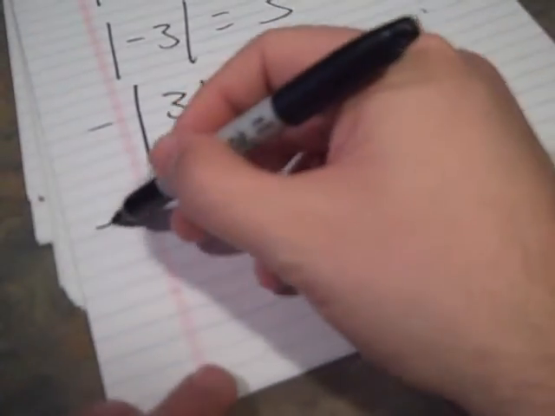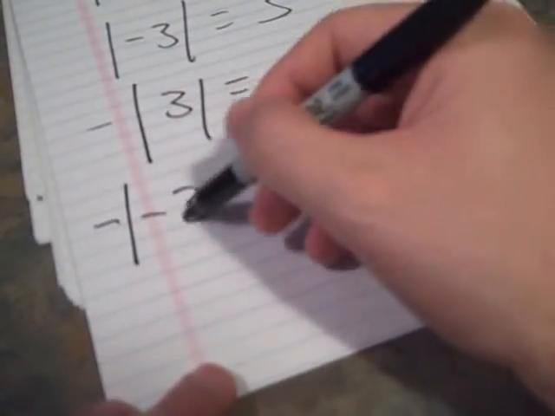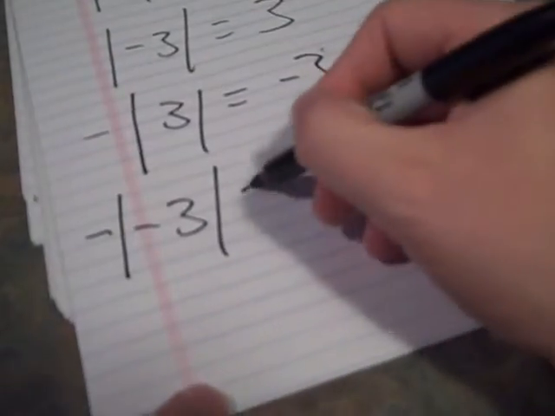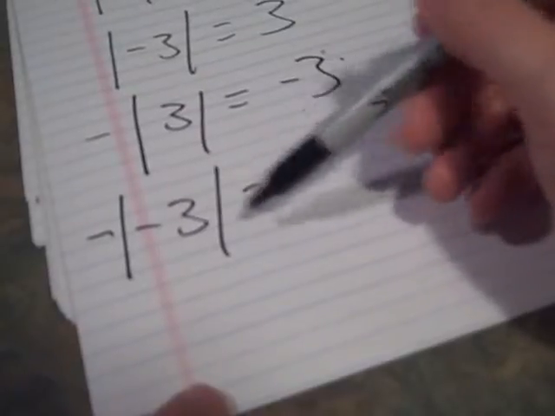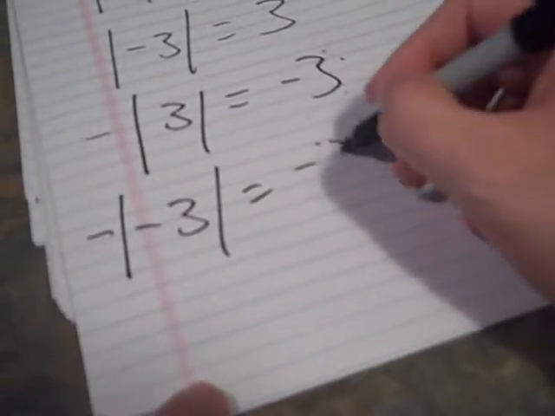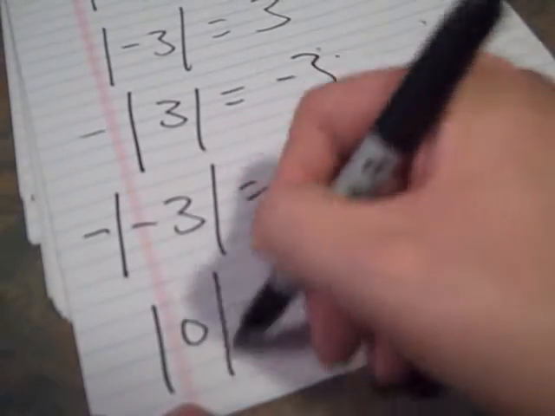So what about the negative of the absolute value of -3? What's that? Well, the absolute value of -3 is 3, and then you negate, so that's -3. Right? What's the absolute value of 0? It's 0. Let's see. There are some very specific properties that we need to look at.